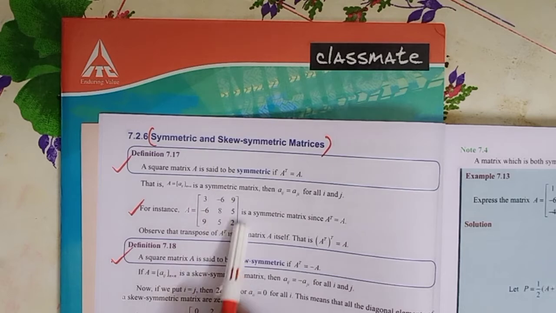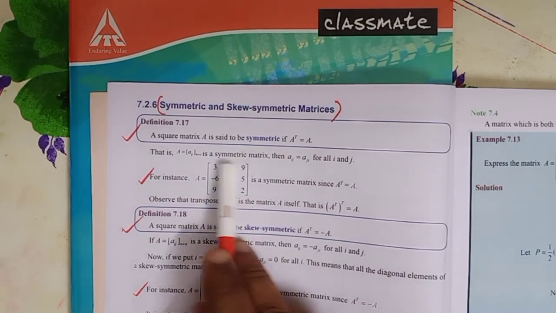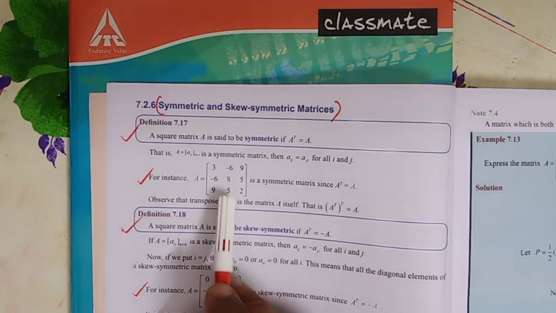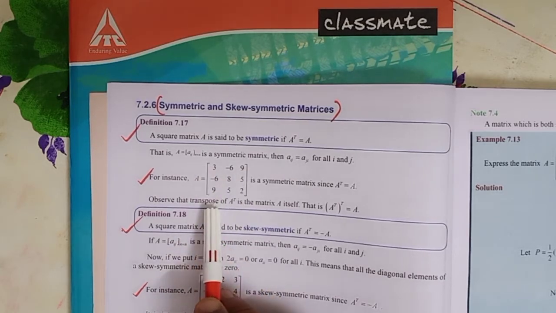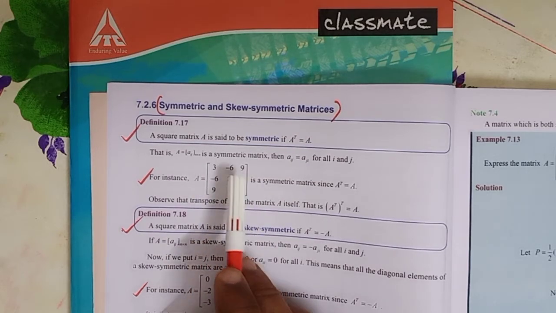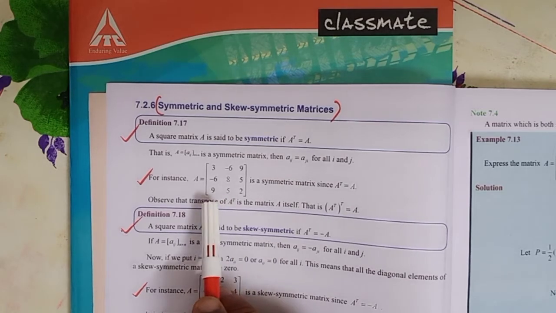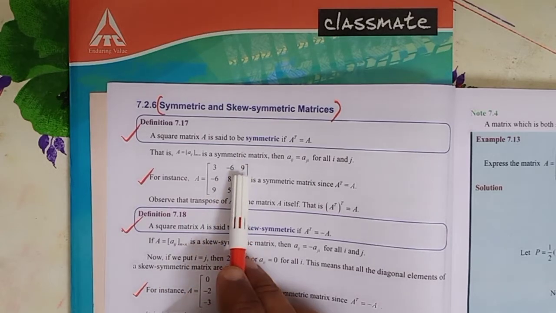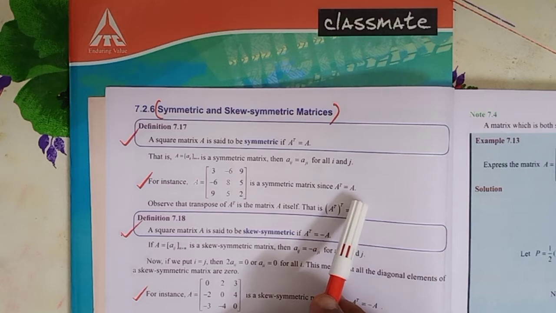Here I have the matrix A. Even if you find A transpose, you will get the same matrix. Because here 3, minus 6, 9, here also 3, minus 6, 9. Second row minus 6, 8, 9. Second column also minus 6, 8, 9. Third row 9, 5, 2. Third column also 9, 5, 2. So A transpose and A are equal. Therefore it is a symmetric matrix.